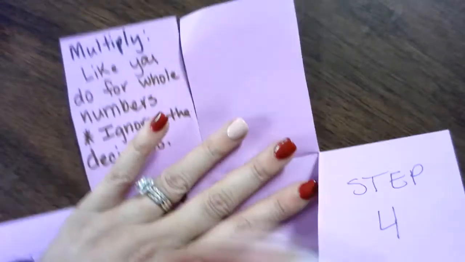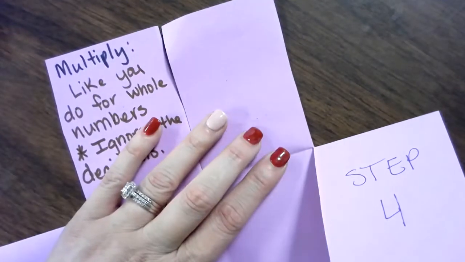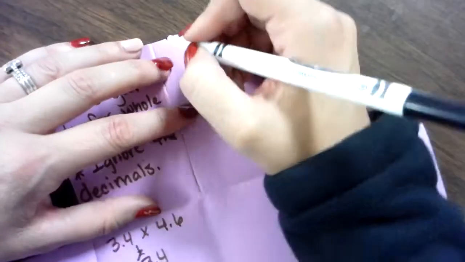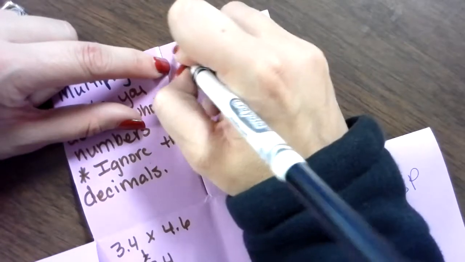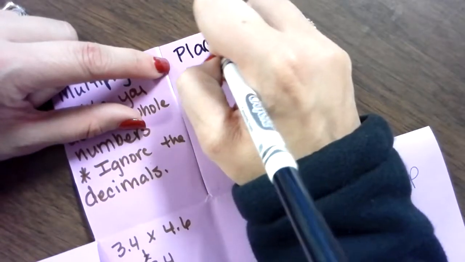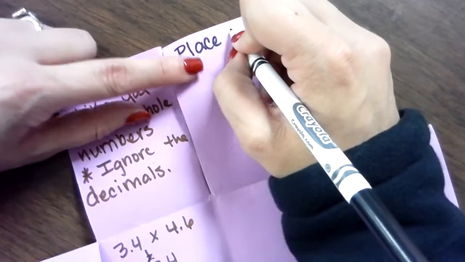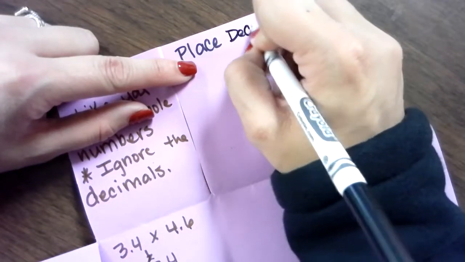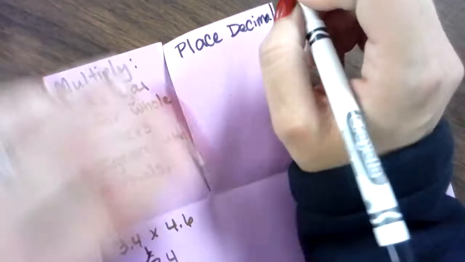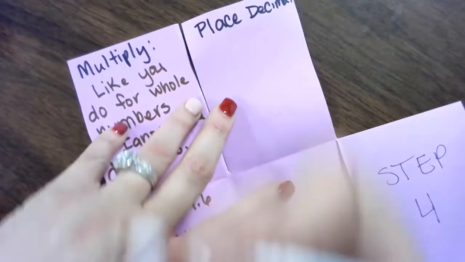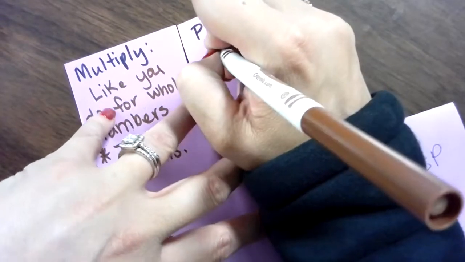Now let's go to step 3. We are going to place our decimal. The way that we're going to do that is we are going to count.